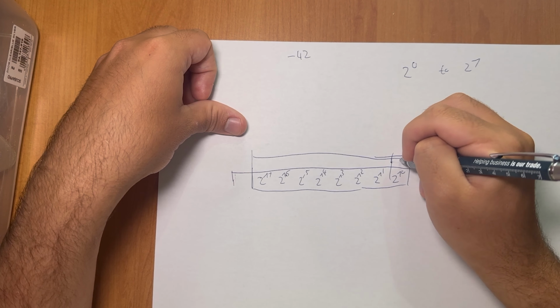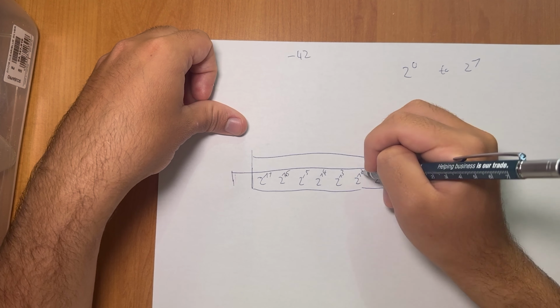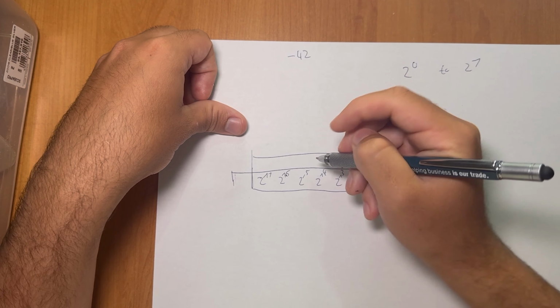2 to the power of 0 is 1. 2 to the power of 1 is 2. 2 to the power of 2 is 4. 2 to the power of 3 is 8. 2 to the power of 4 is 16.